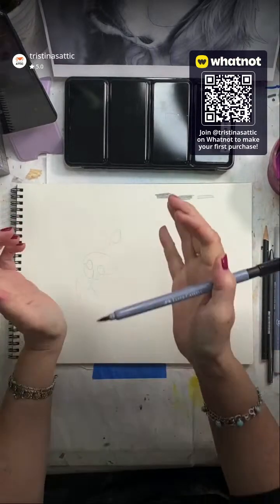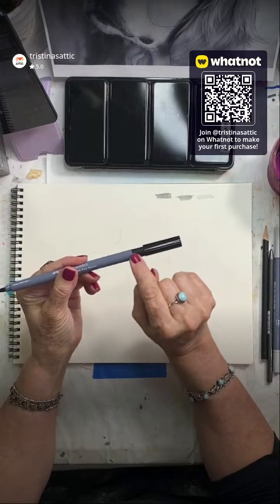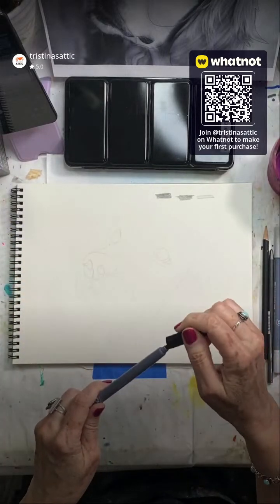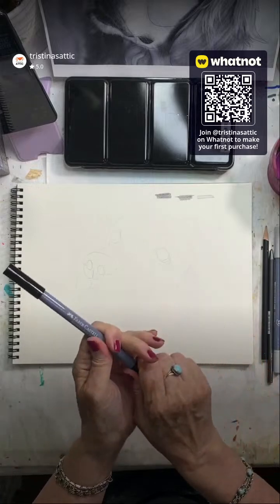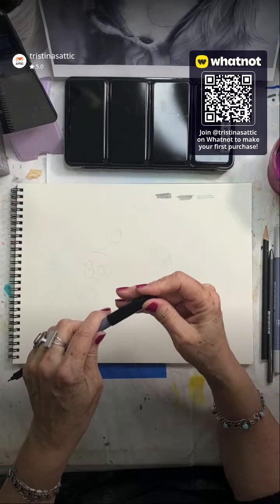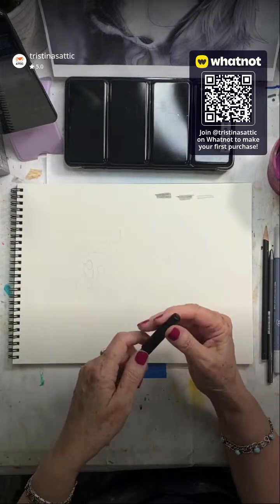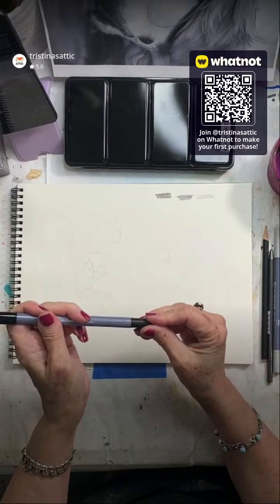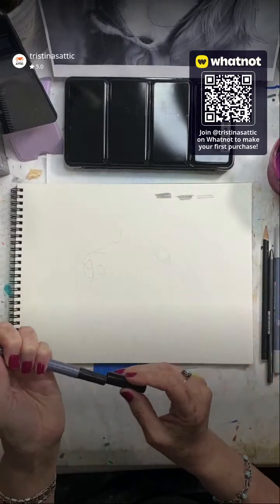When I'm working with something like a marker, I like to start with the darkest and then work up. So you see how nice these are where the cap fits right in there like that. That was for the brush tip. And then if I'm using the fine tip, let's see, can I turn it over? It fits in like that. Isn't that awesome? Thank you, Faber-Castell. Love that.